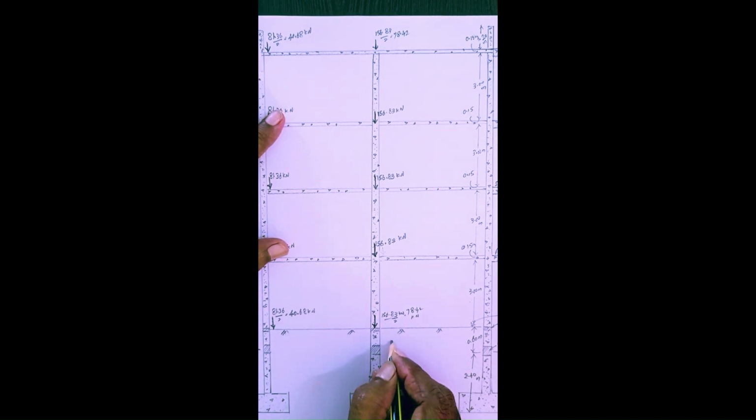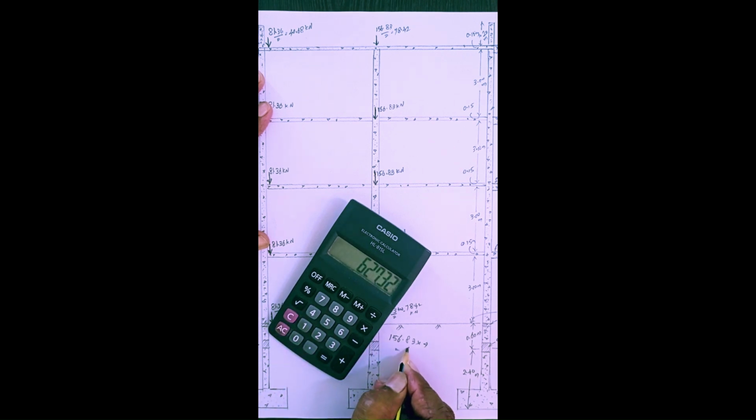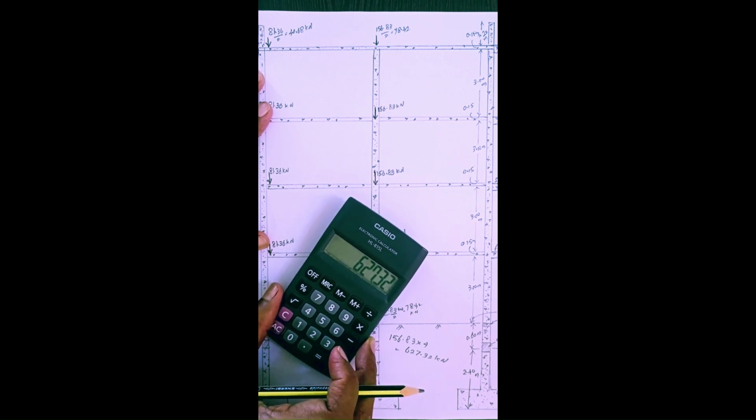That is 156.83 into 4 equal to 627.32 kilonewton, which is the load given by all the floor slabs including wall weight to the column.